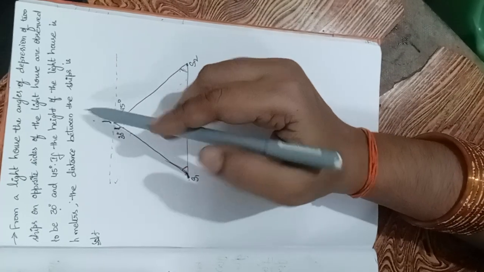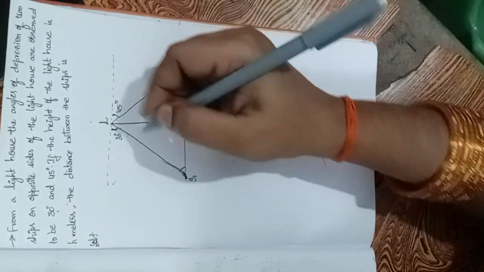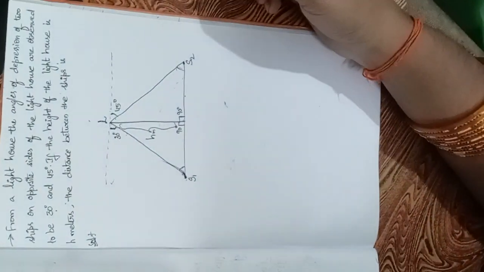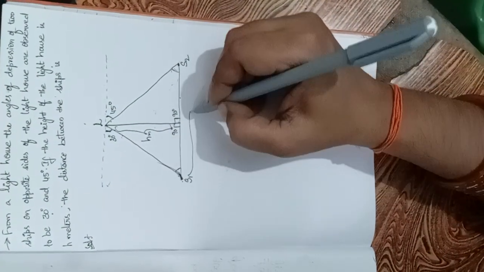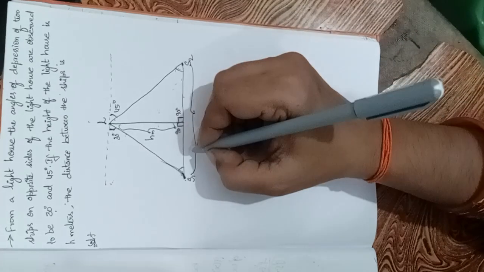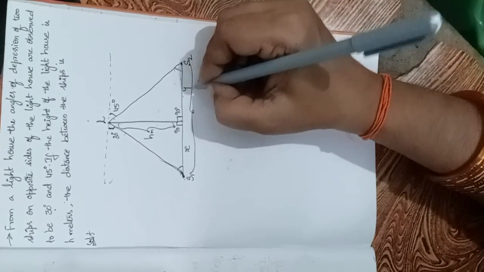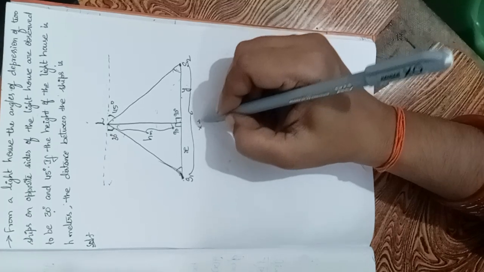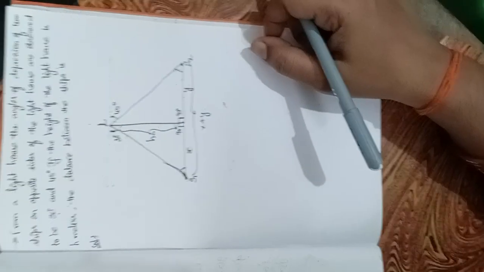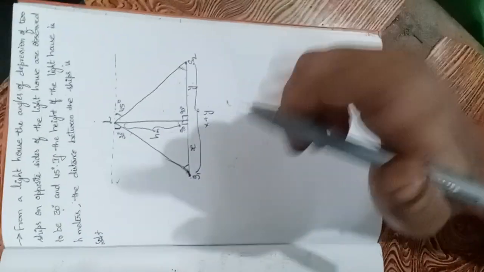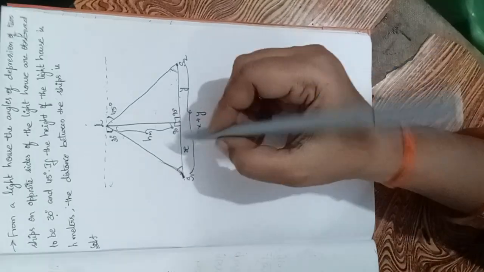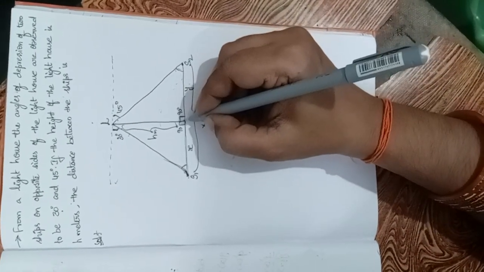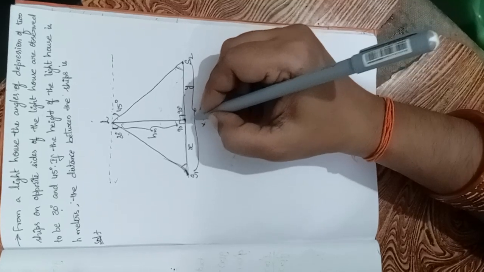And what more is given? Height of the lighthouse is given, h meters. This height is h meters. Right? What they asked is to find the distance between the ships. I took here x and this is y. So what we have to find? x plus y we have to find. Okay, now to find this, let us take this foot as O.